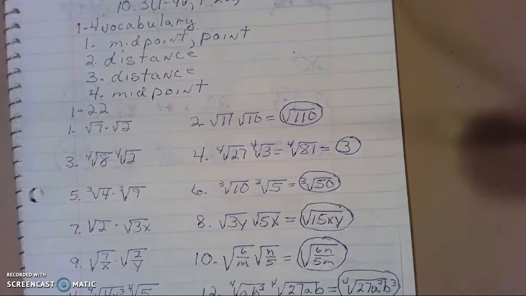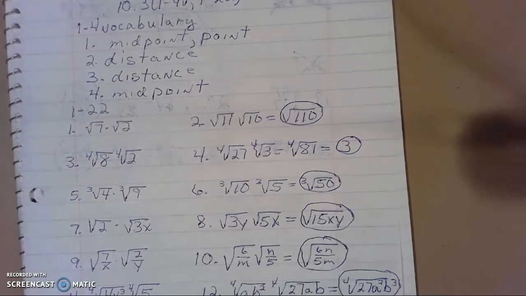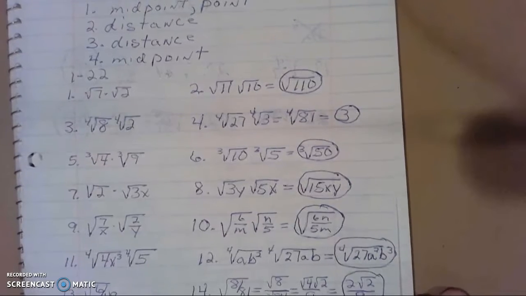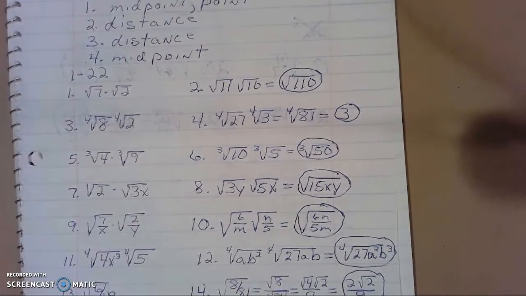Number 7, the square root of 2 times square root of 3x. 8, square root of 3y times square root of 5x is the square root of 15, 3 times 5, xy, square root of xy. Number 9, square root of 7 over x times the square root of 2 over y equals, well, that's for you to do. Number 10 is like it, the square root of 6 over m times the square root of n over 5. Just multiply straight across. Square root of 6n over 5m, still in the radical.